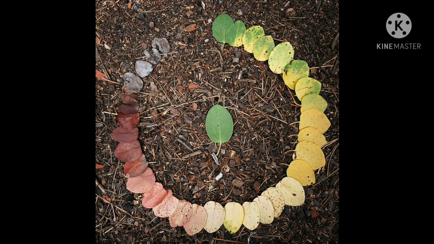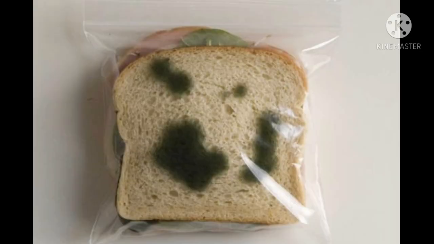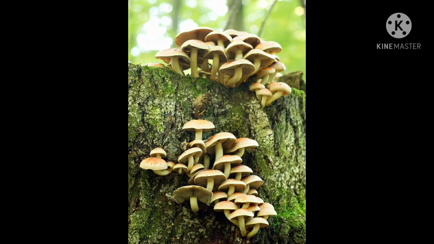These are commonly called heterotrophs. Example, mushroom, bread mold, and bracket fungi.